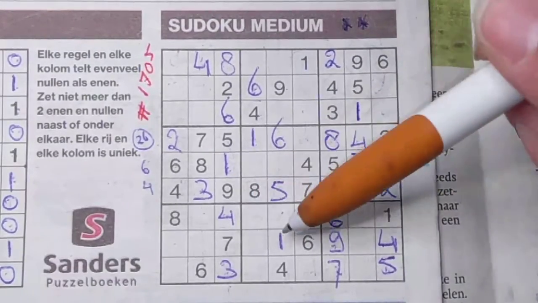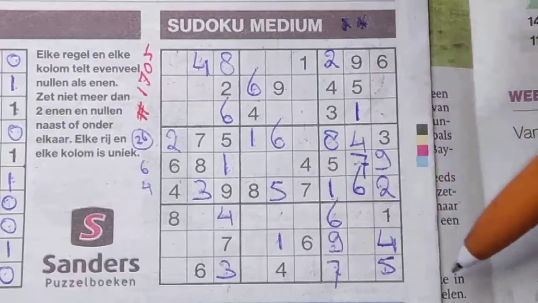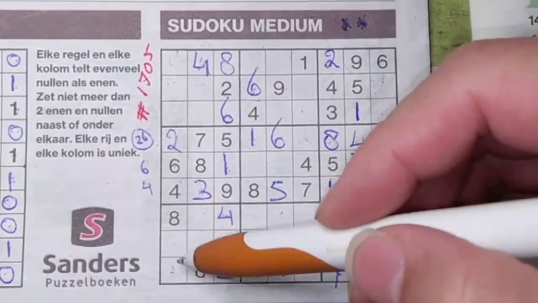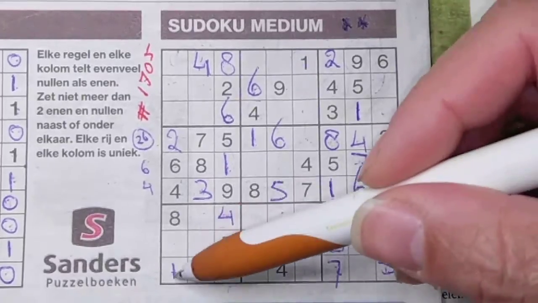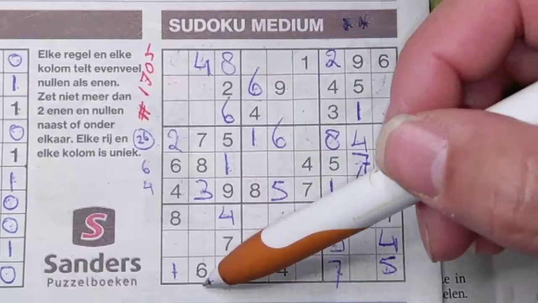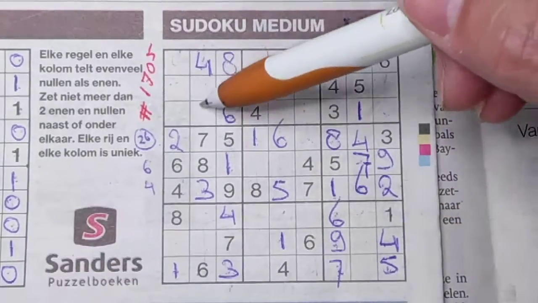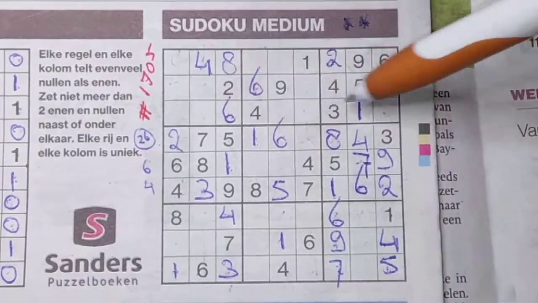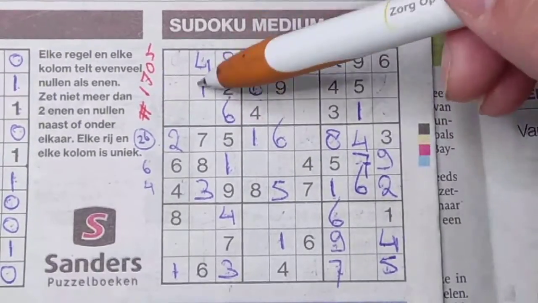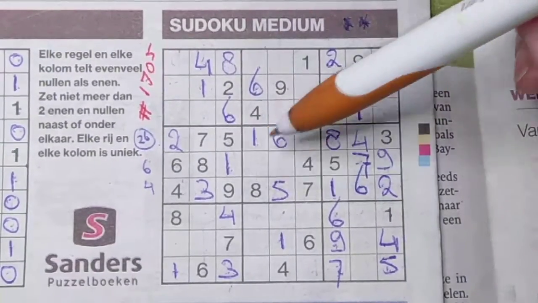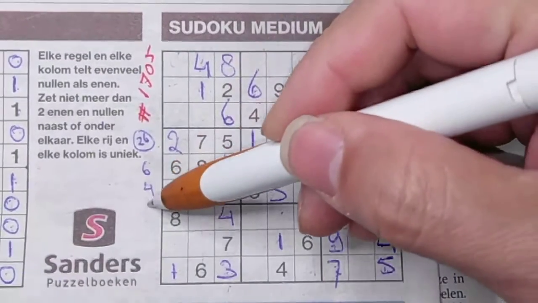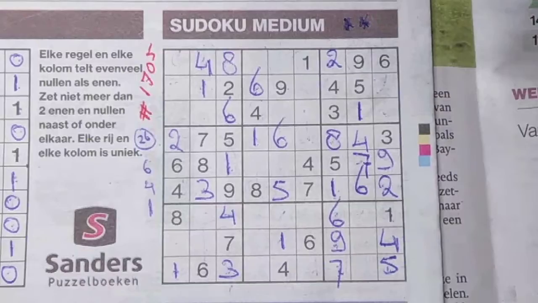1 in this row, 1 in the row below. So in the last row, the only place for the 1 should be here. 1 in this first column, 1 in the third column, so in the column between, only 2 places for the 1 should be here or there. We see there 1, no 1 there, 1 should be there. And all the 1s are used, I can see. Yes, digit number 3.